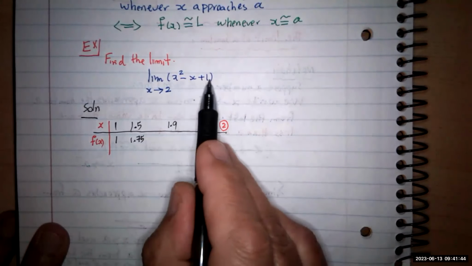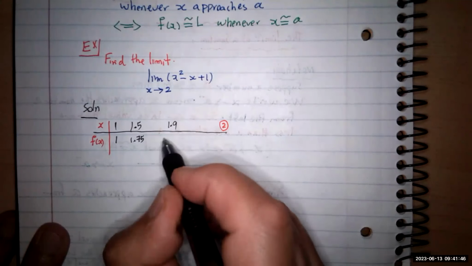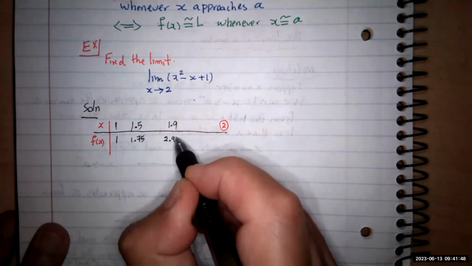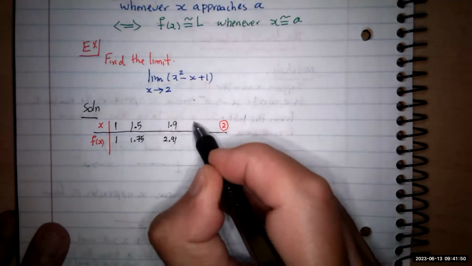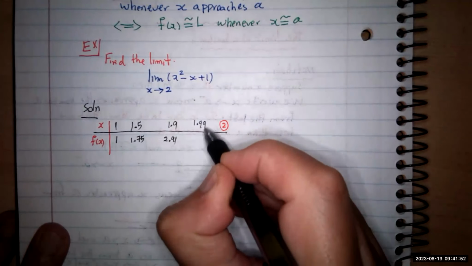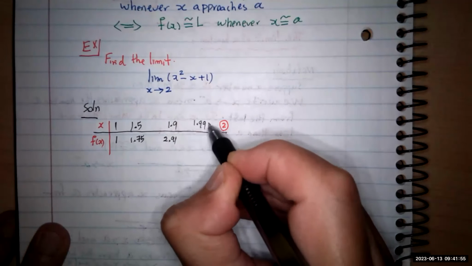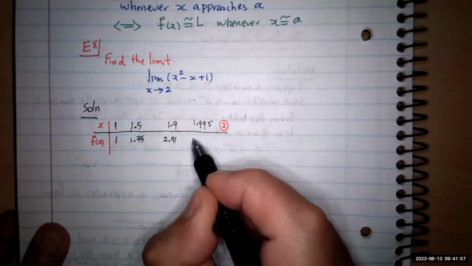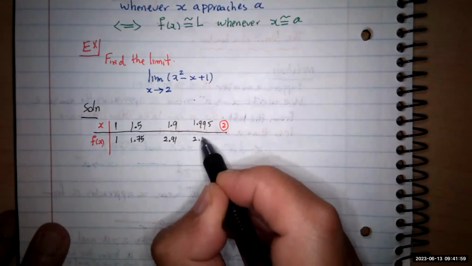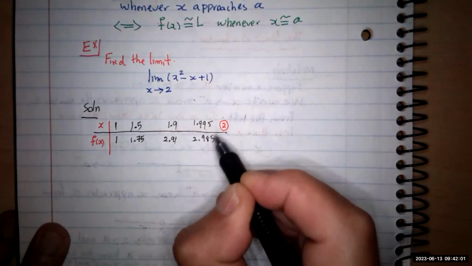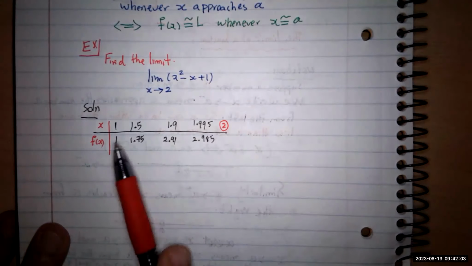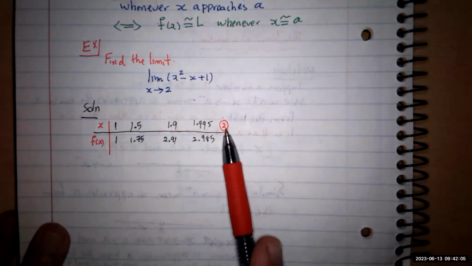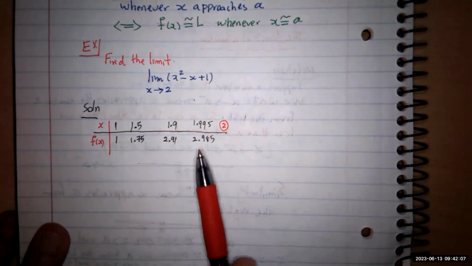If you put the 1.9 using your calculator, that gives you 2.91. Enough numbers to be able to estimate. 1.995, and if you put the numbers, that's going to be 2.985. So that gives you an idea that if you round these numbers up to the 2, then these numbers over here would be rounded up to the 3.